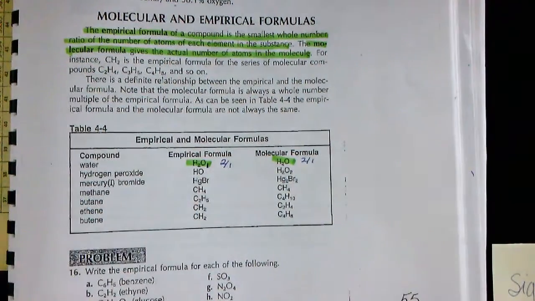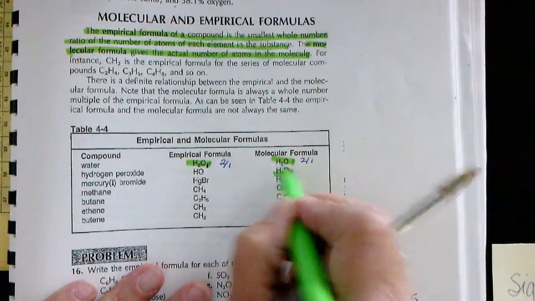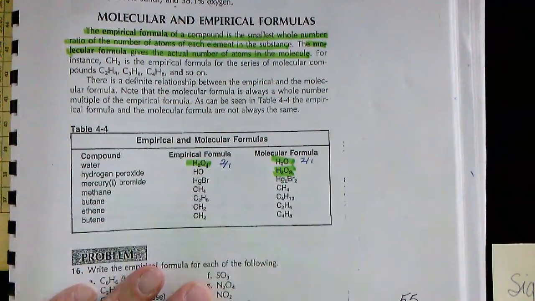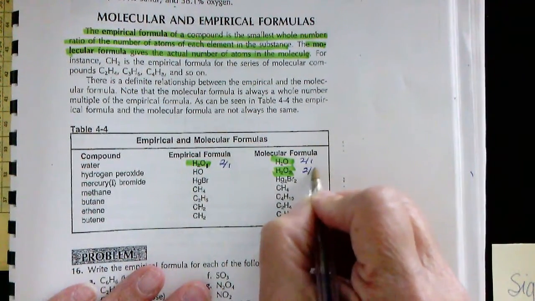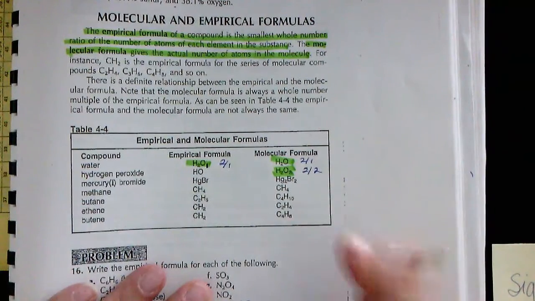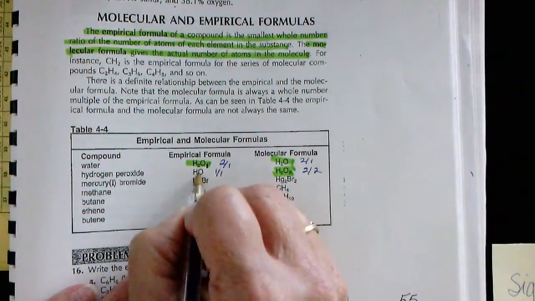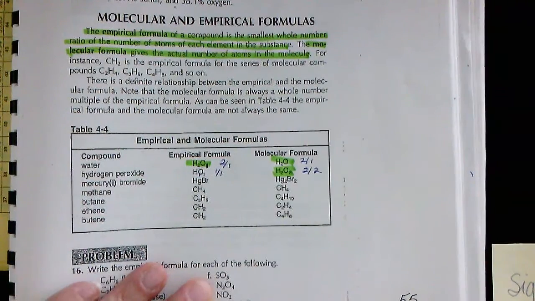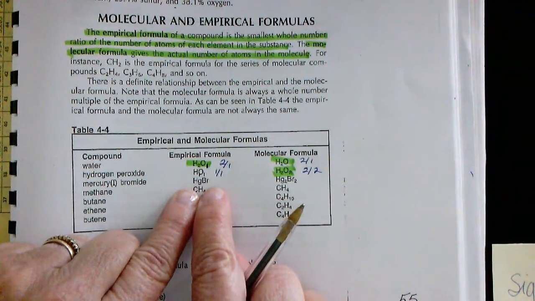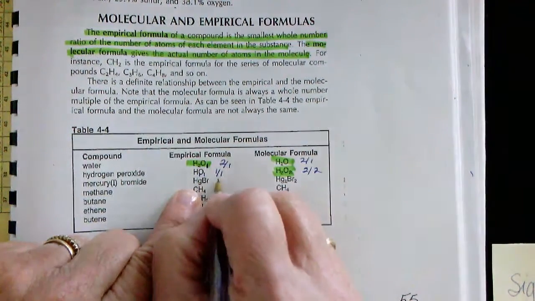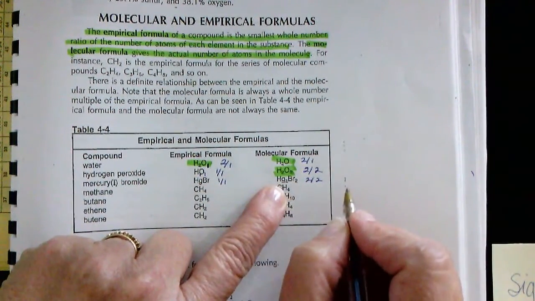Okay? So when we start looking at hydrogen peroxide, it is H2O2, and if you look at it, it really has a 2-to-2 ratio. But we do know that that simplifies down to a 1-to-1, which is the empirical formula. Mercury bromide, empirical is 1-to-1, whereas its molecular is 2-to-2.